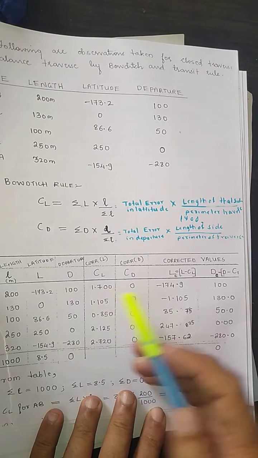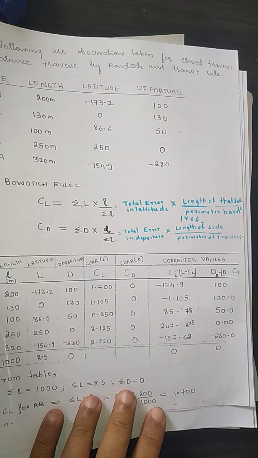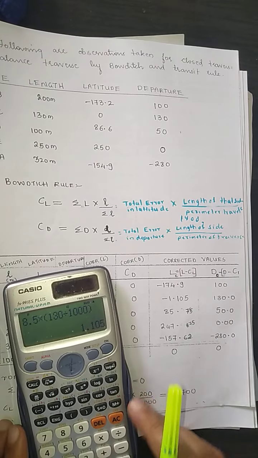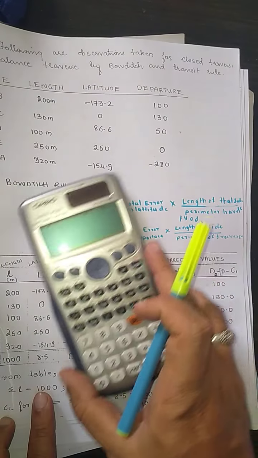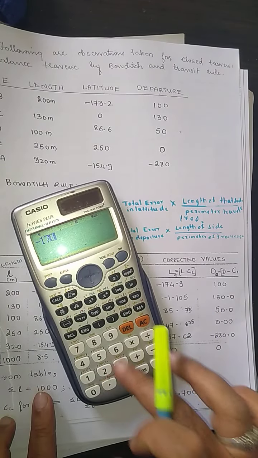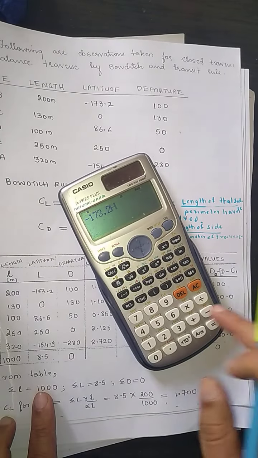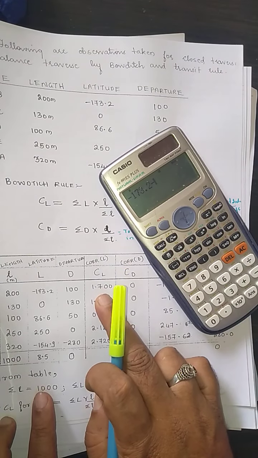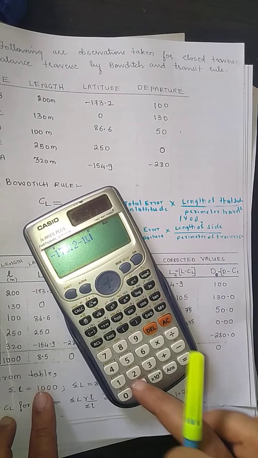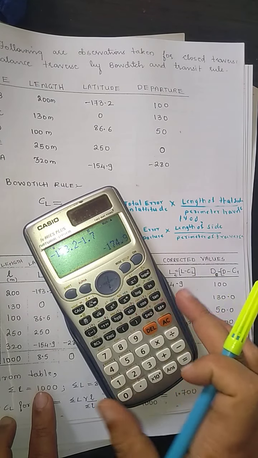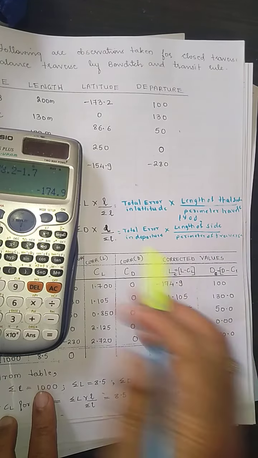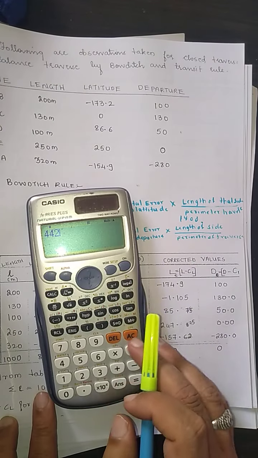What is CL? That is 1.7. So if you do minus 173.2 minus 1.7, you are going to get the answer as minus 174.9, which is present over here.